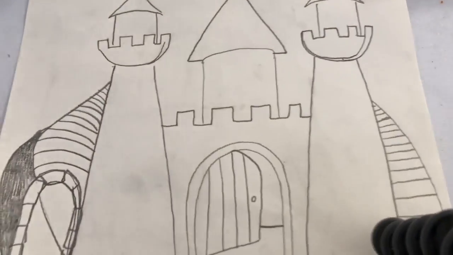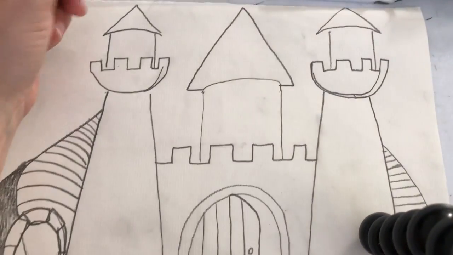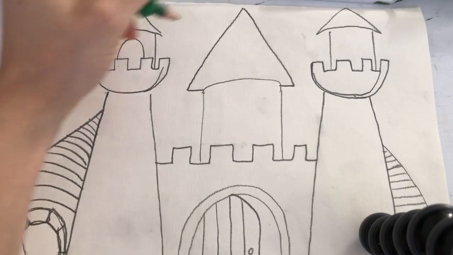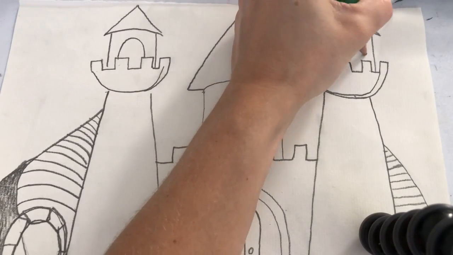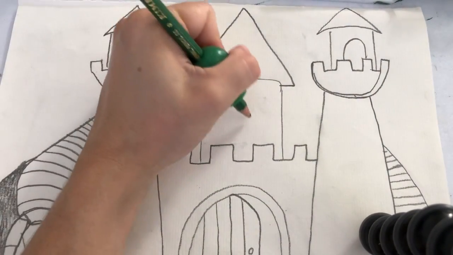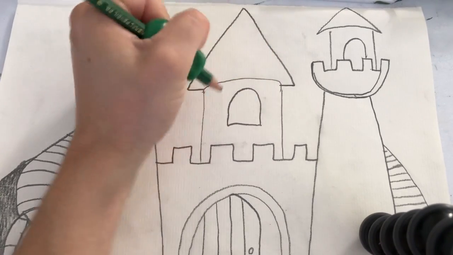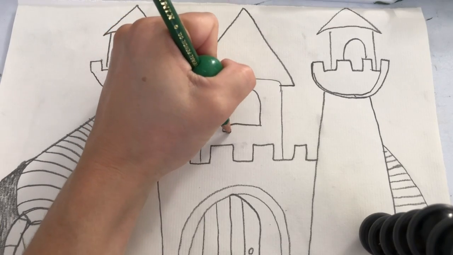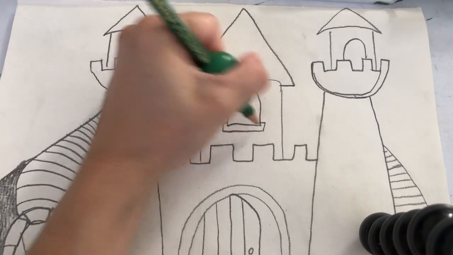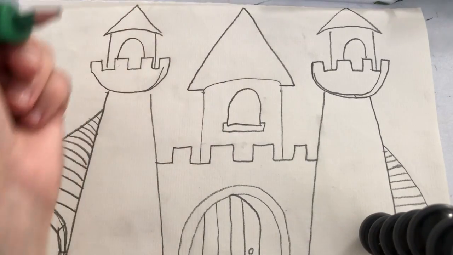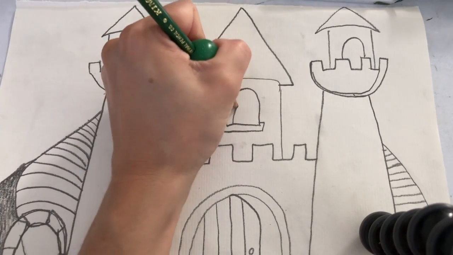What do you guys think? So like more of these rainbow shapes. And you can get as detailed as you want or keep it simple. You can make a castle just by drawing the door and the two towers. Add a little tower behind and you've got it.